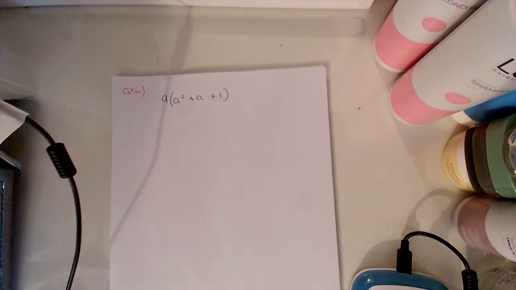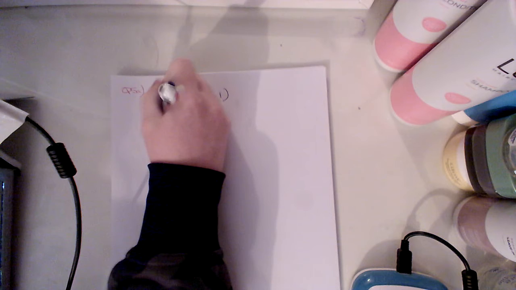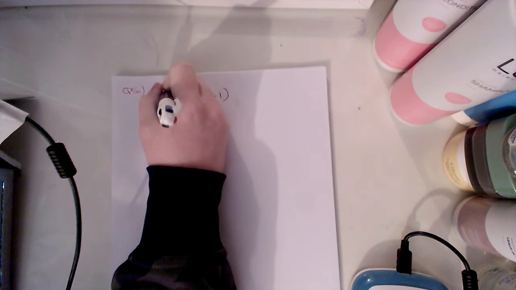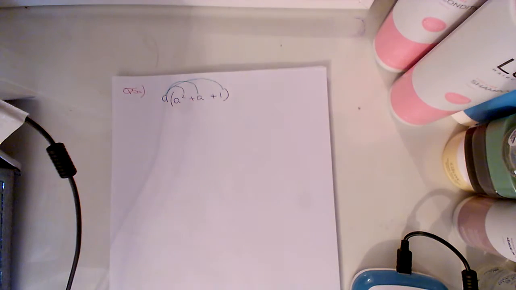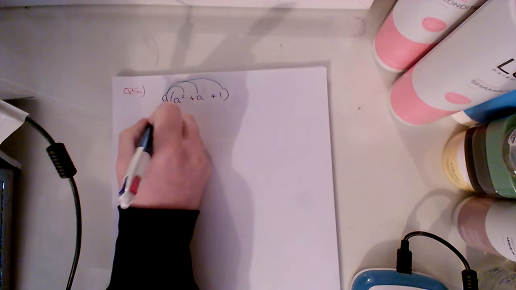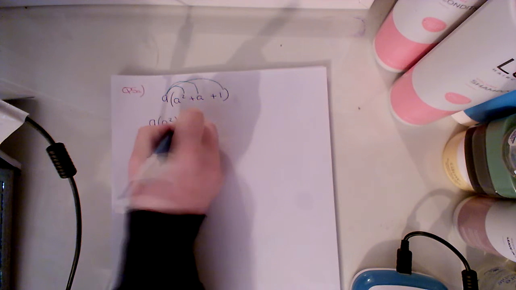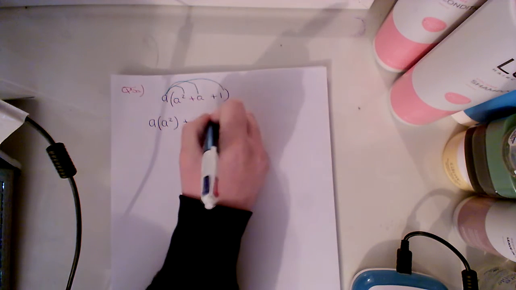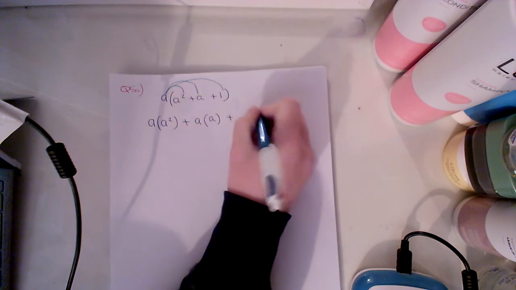The question you had for your homework was question 5a, so it's a(a² + a + 1). So the first thing I'm going to do is draw my arrows like this. Okay, and then I'm going to rewrite the sum, so it's going to be a(a²) + a(a) + a(1).